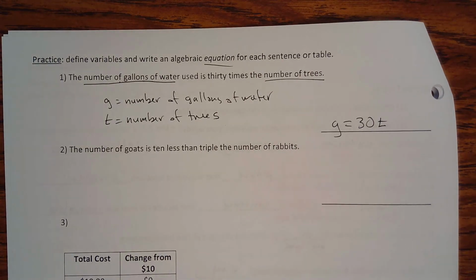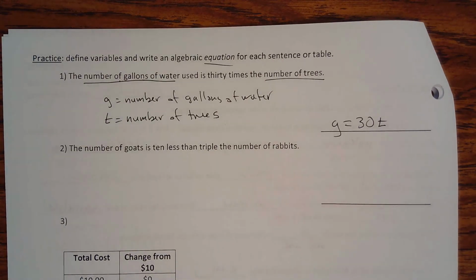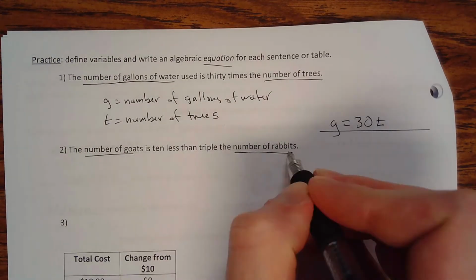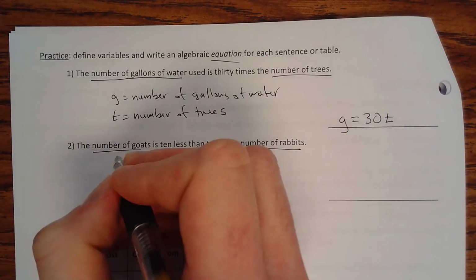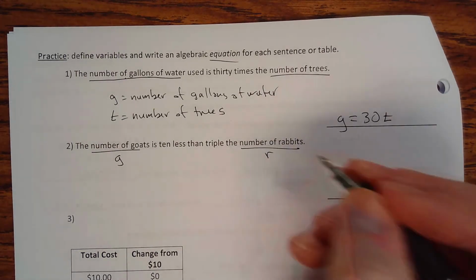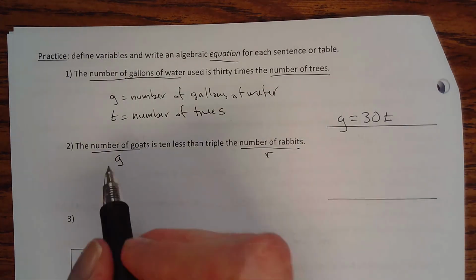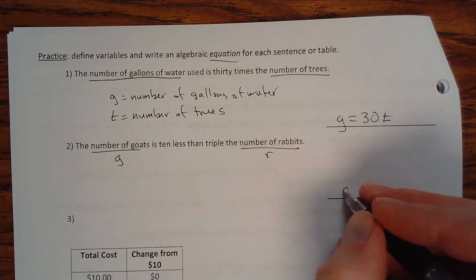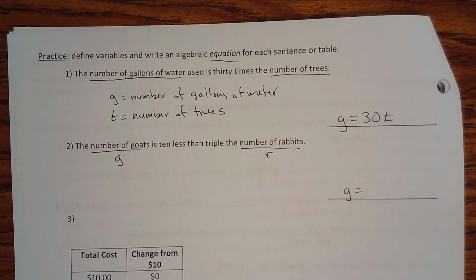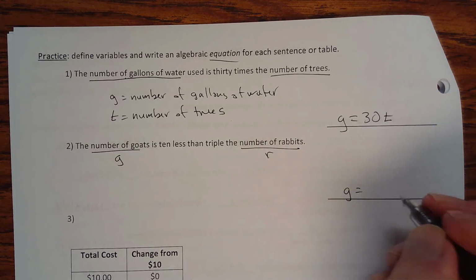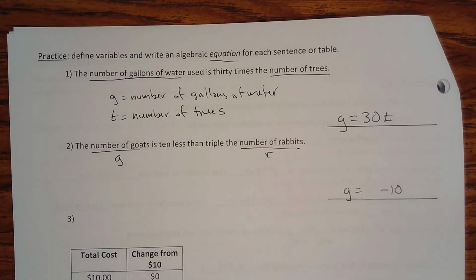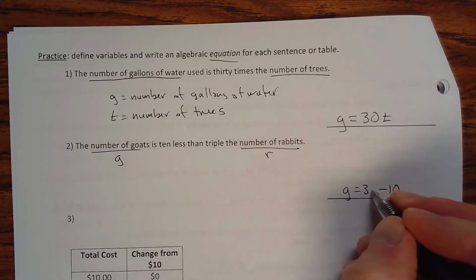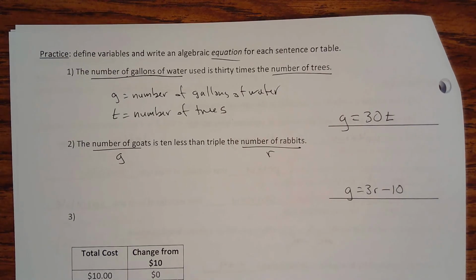The number of goats is less than triple the number of rabbits. So here's 2 variables. Okay. Maybe I'll speed things up a little bit. I'll say this is G and this is R. So G is the number of goats, R is the number of rabbits. So the number of goats is 10 less than, so I'm taking 10 away, 3 times the number of rabbits. Okay.